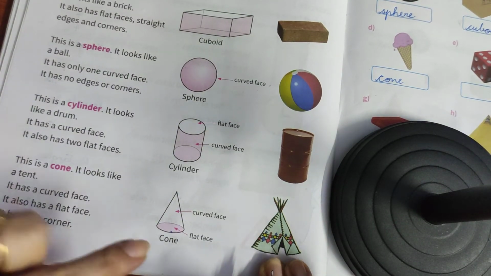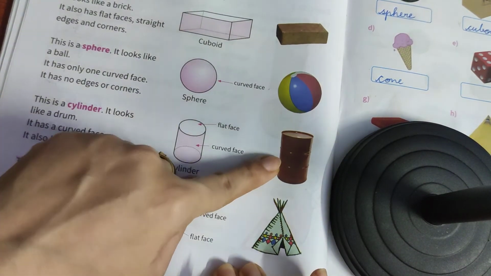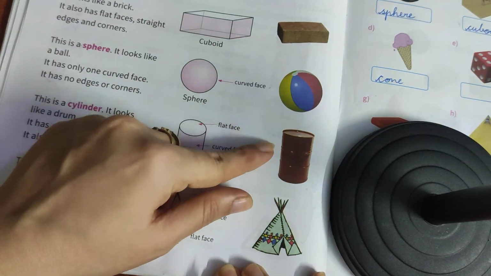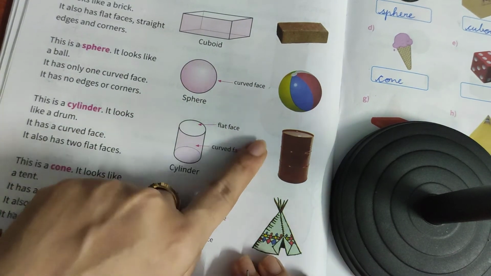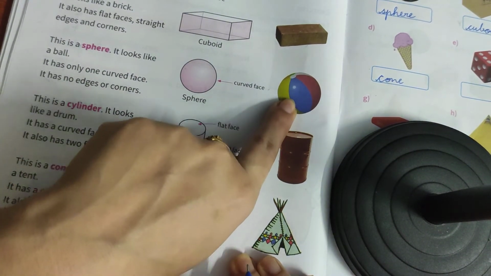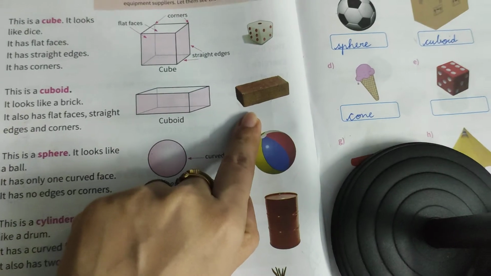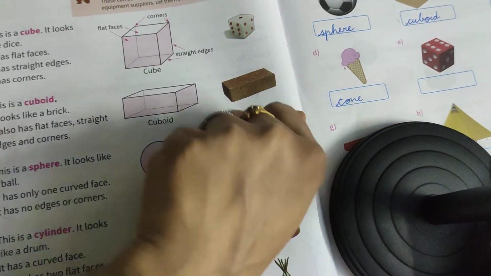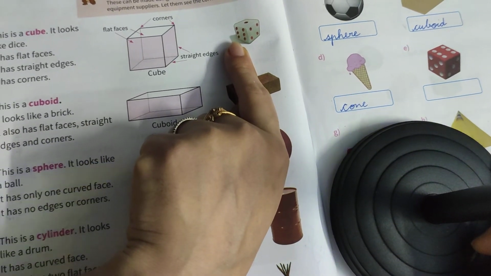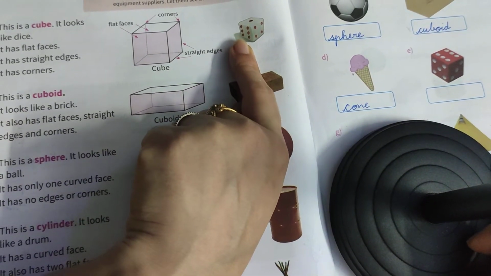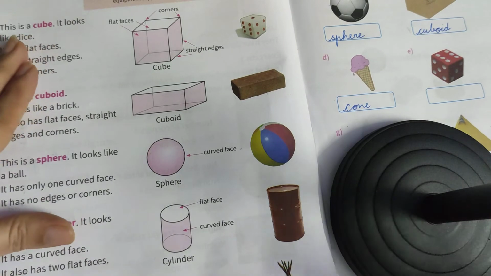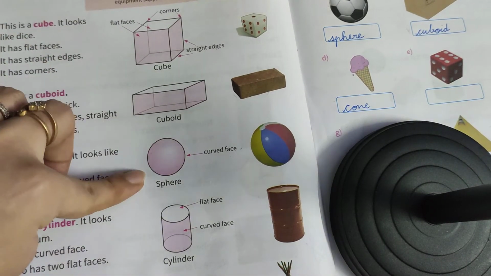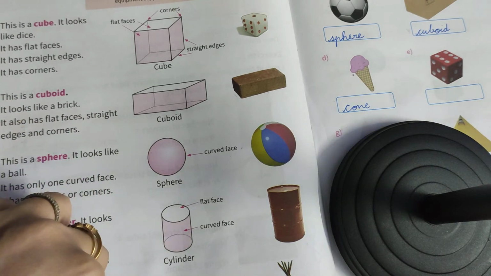An example for cone is tent or ice cream, the cone of the ice cream. Cylinder, another example is the gas cylinder that we use at home. Then ball for sphere. Brick, wood, book are examples for cuboid, and dice example for cube. These are the 5 figures you're learning for this second standard. Cube, cuboid, sphere, cylinder, cone.